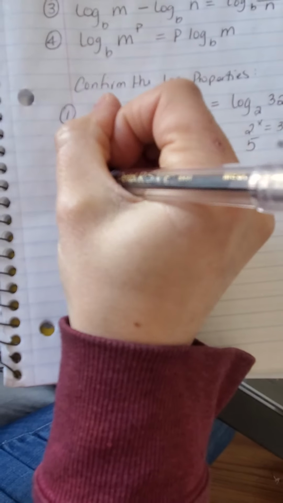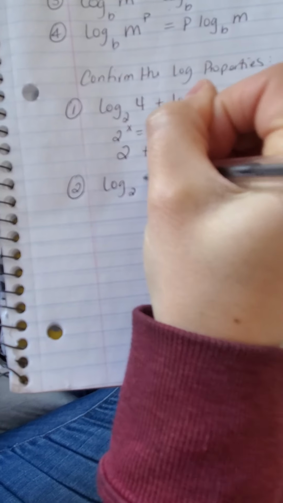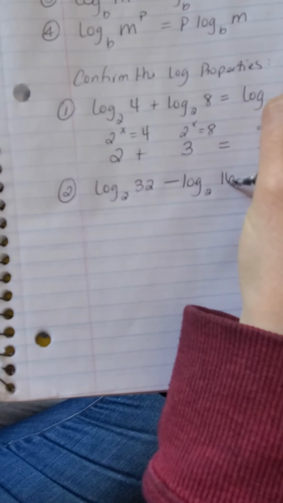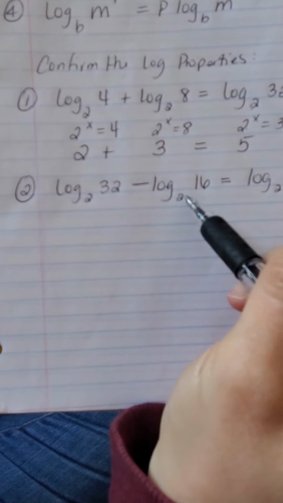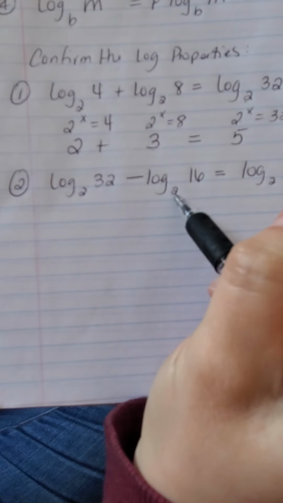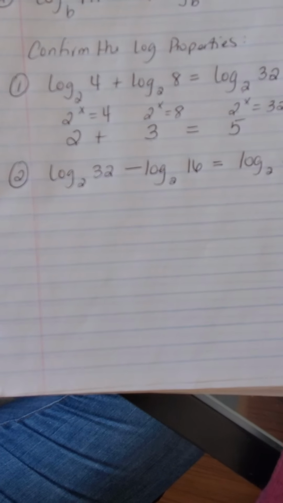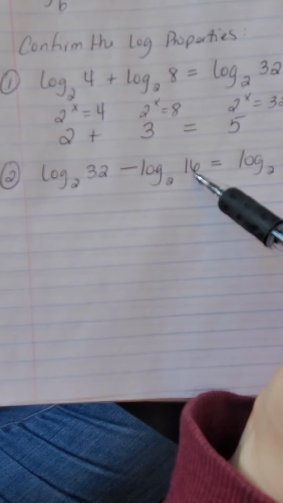Okay, maybe it'll start to make a little bit more sense when you see the second example. I'm going to use log base 2 of 32 minus log base 2 of 16 equals log base 2 of 2. The property states that as long as the bases are the same, they are 2 and 2, if you're subtracting two logarithms, you should be able to condense them by dividing their arguments. 32 divided by 16 equals 2. Let's see if it holds.